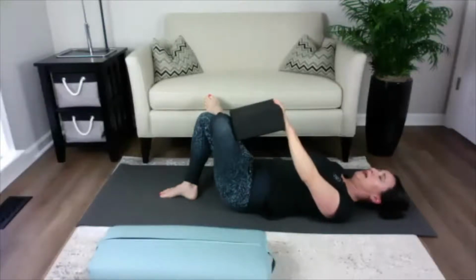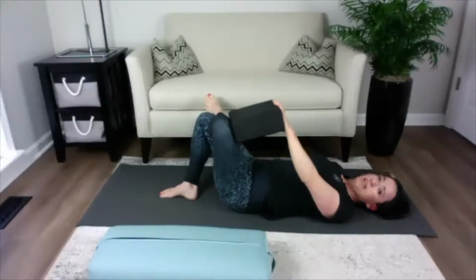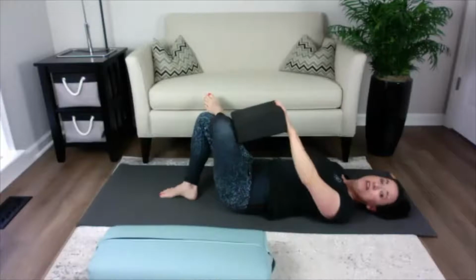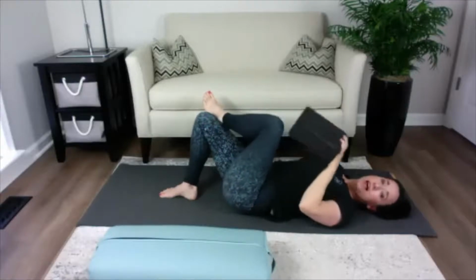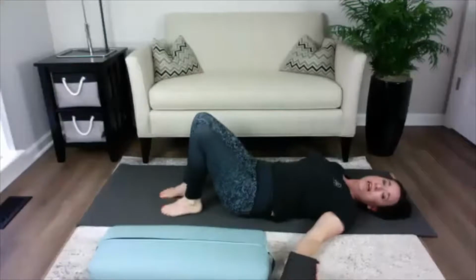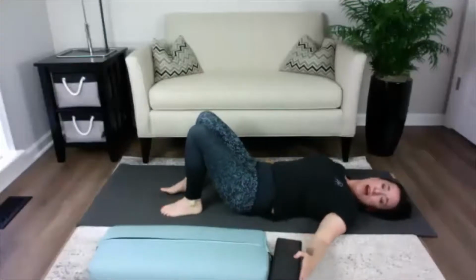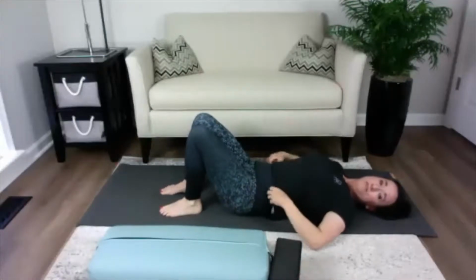Nice deep inhale into your belly. And exhaling out. Deep inhale into your belly. And exhaling out. Taking an inhale here. And then on the exhale, slowly allowing yourself to uncross the leg, move the block a little bit out of your way, and take the right hand from underneath you.